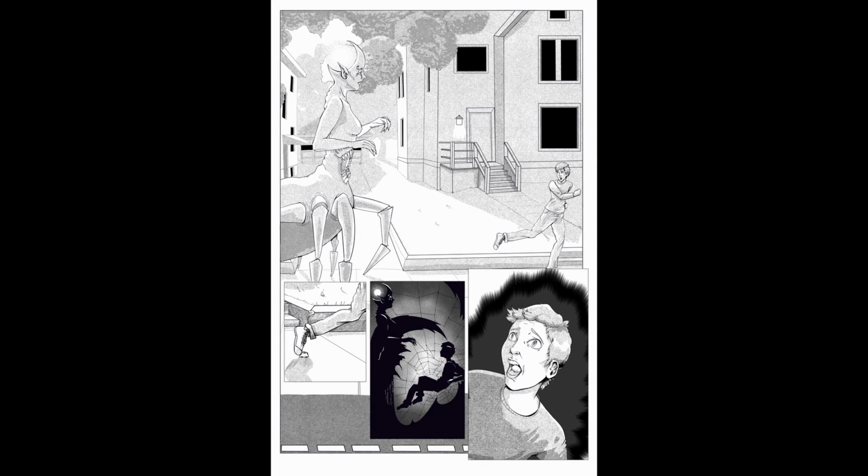And here we go, a fun little comic for spooky season later, and hopefully you have a better understanding of how to put together comic layouts.